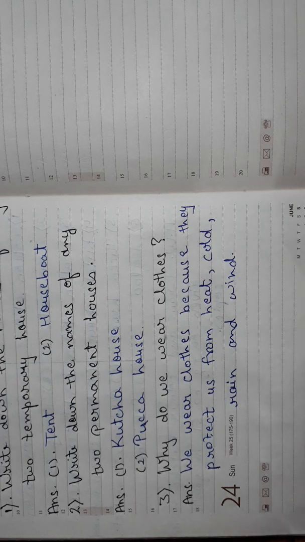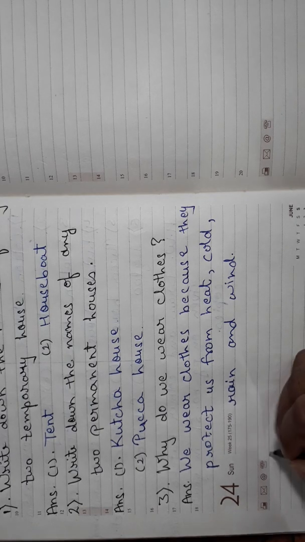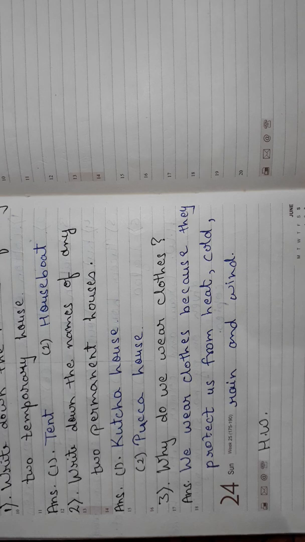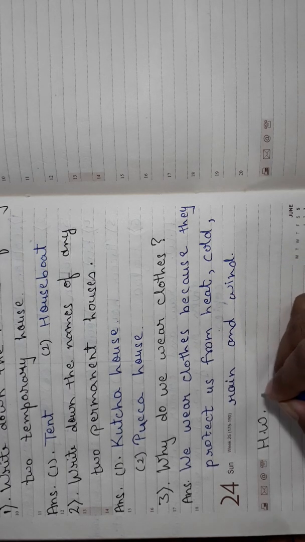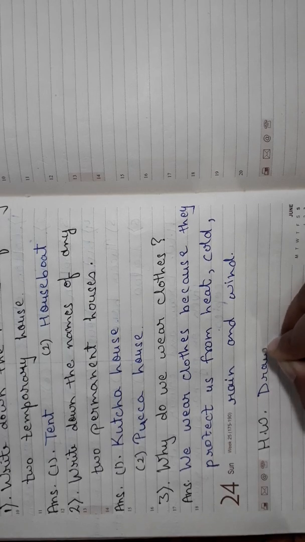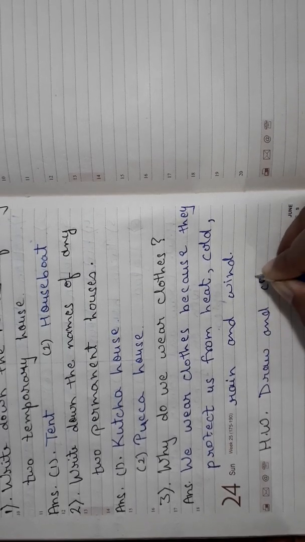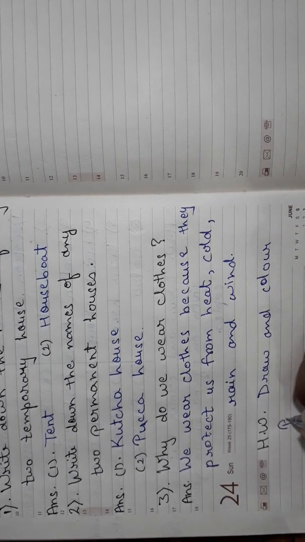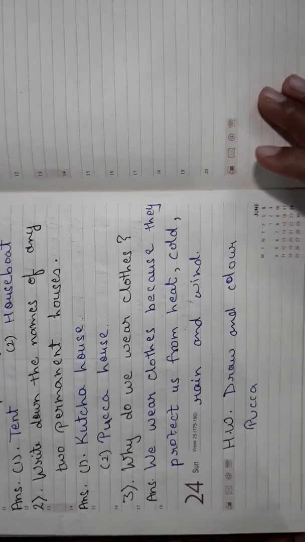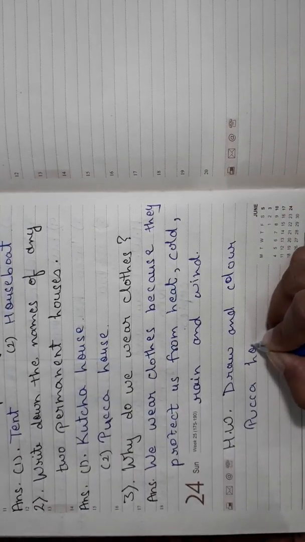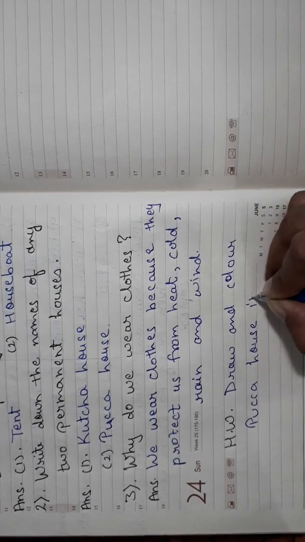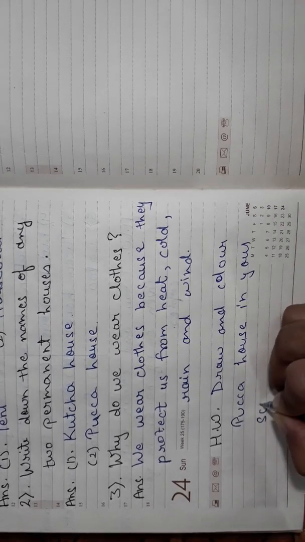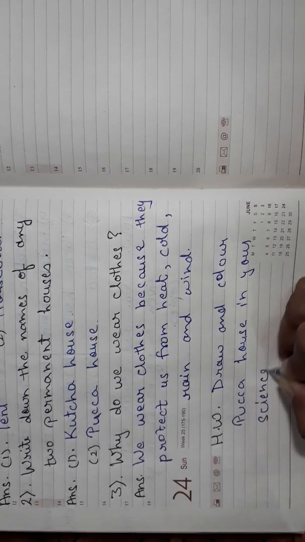So now it's your homework time. Write down your today's homework. Your homework is draw and color Pakka house in your science copy.